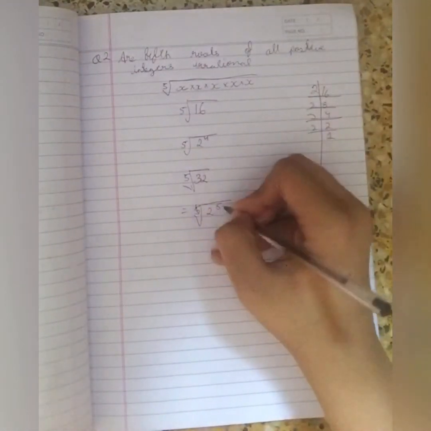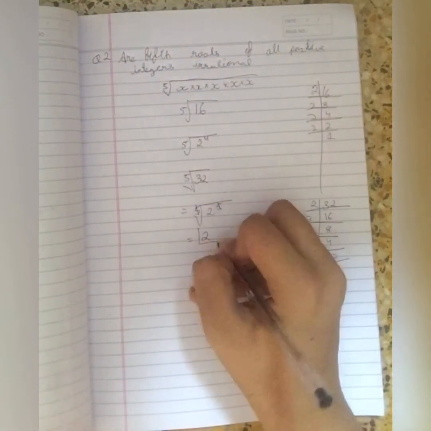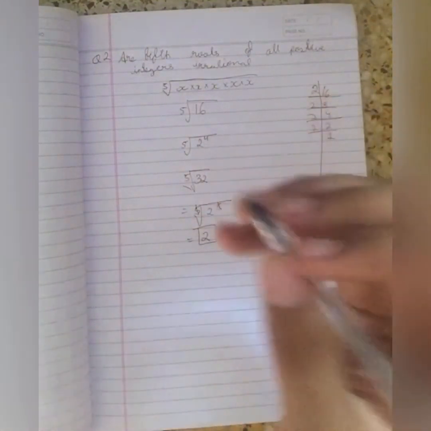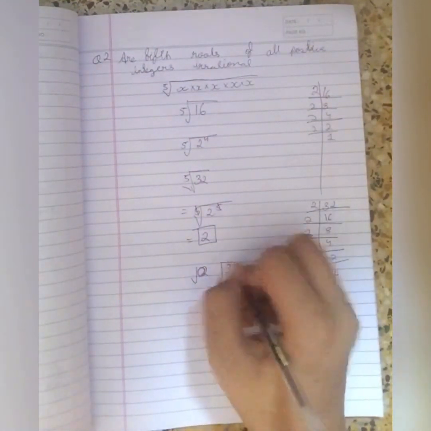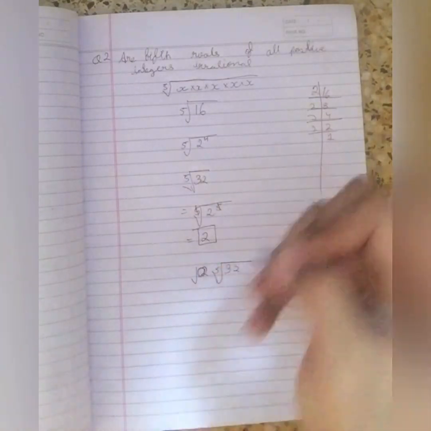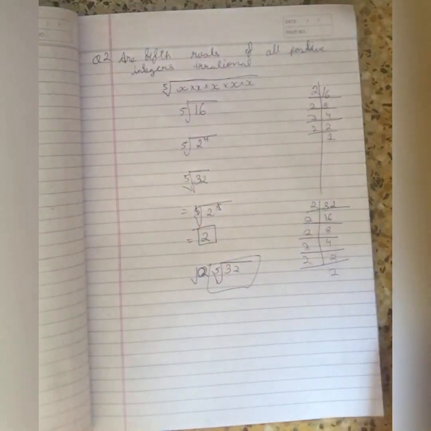So the 5 and 5 will get cut, and it will be 2. So the example is this, the fifth root of 32.